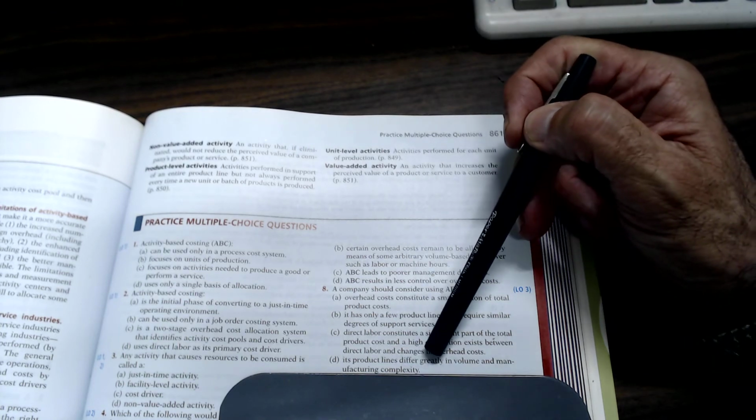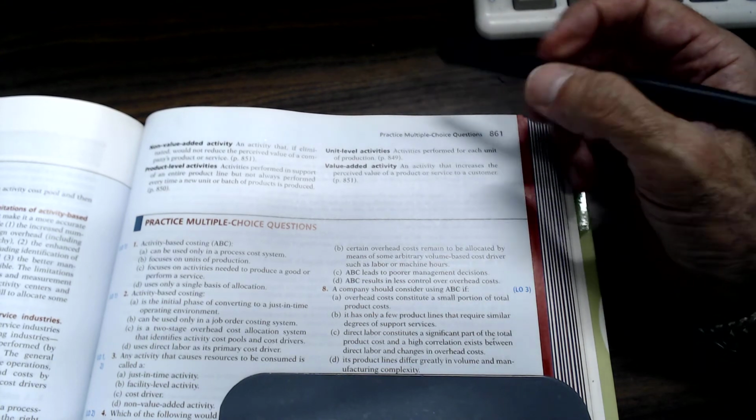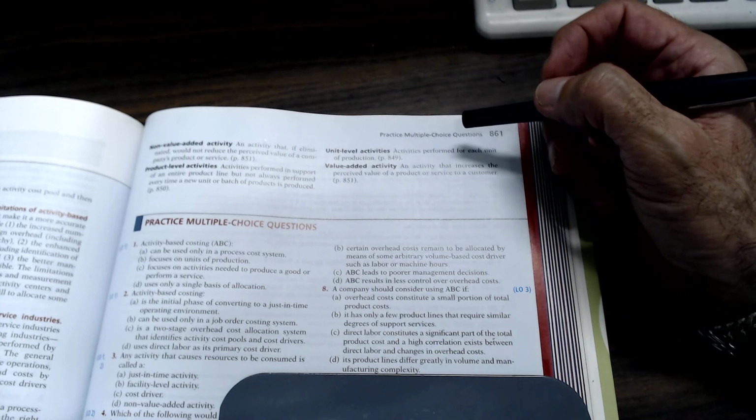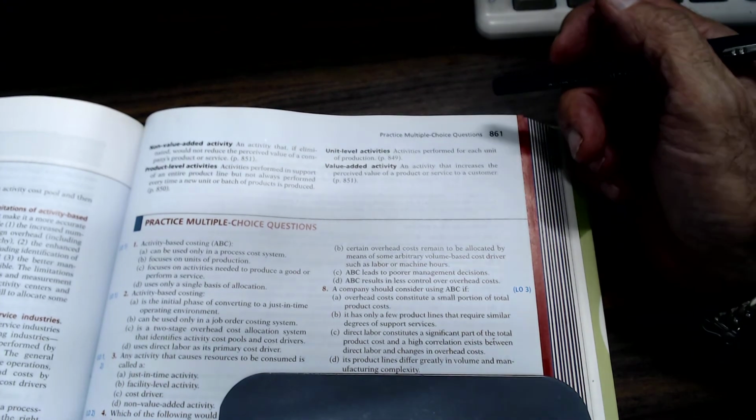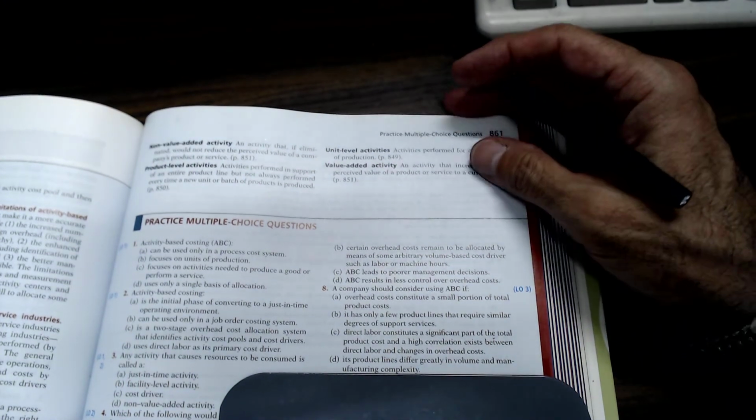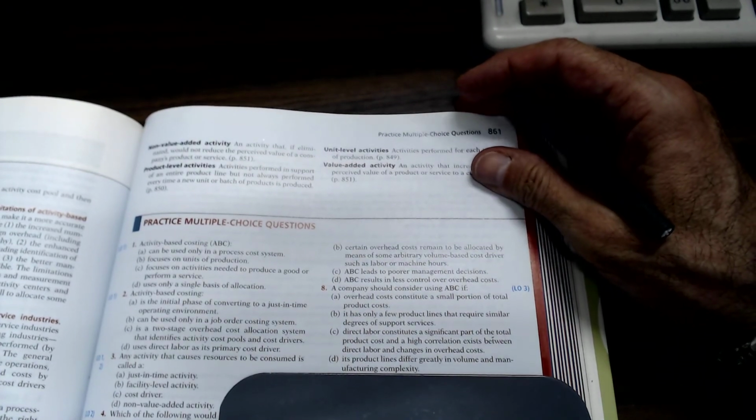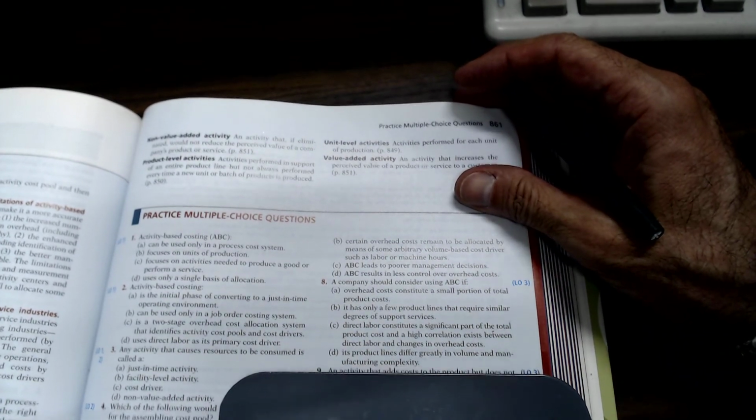D, its product lines differ greatly in volume and manufacturing complexity. Yes, that's where we want to use multiple rates to account for those variations in product costing.